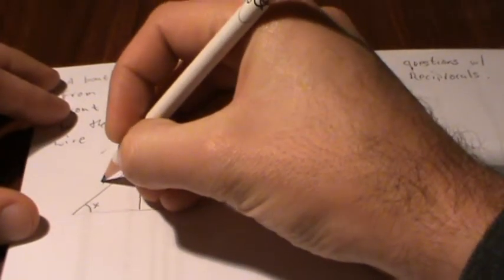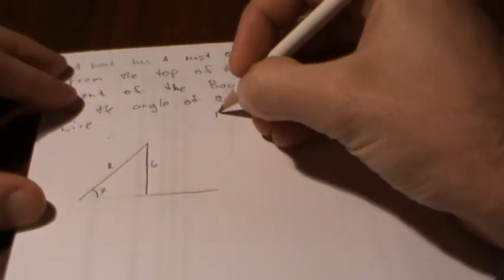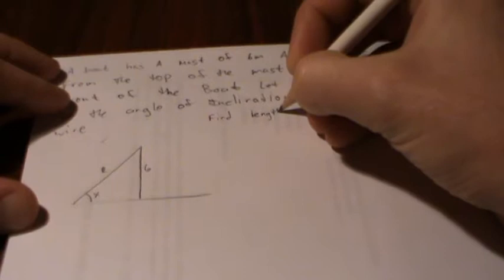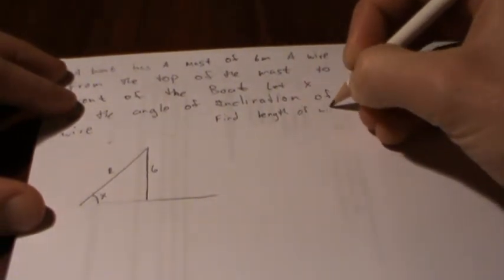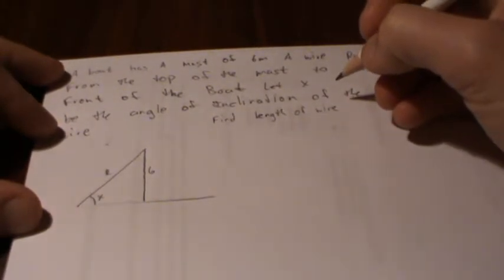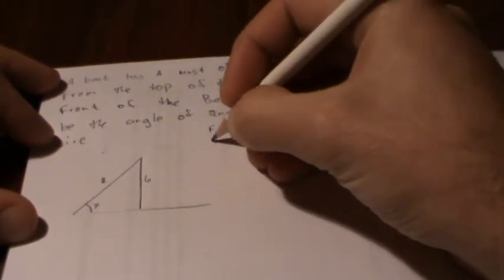Oops, I forgot to figure out what our question is. We want to determine the length of the wire. Find the length of the wire in terms of x.